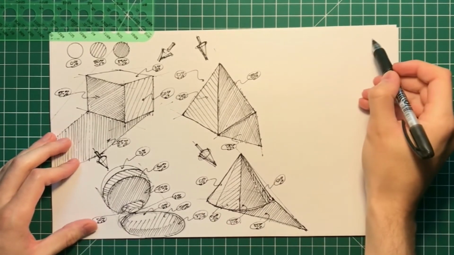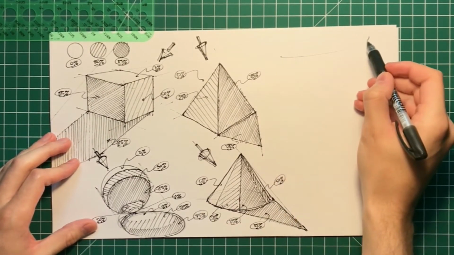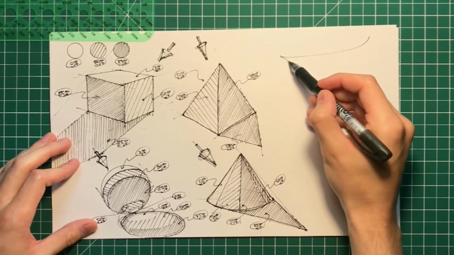For these last two examples of complex curves, the light source will be directed straight down.